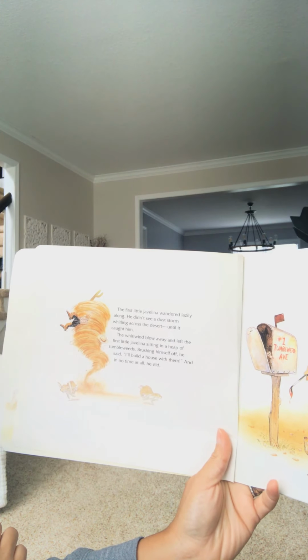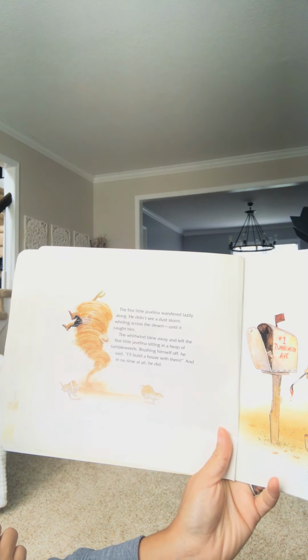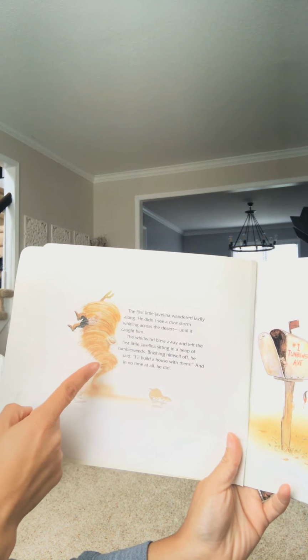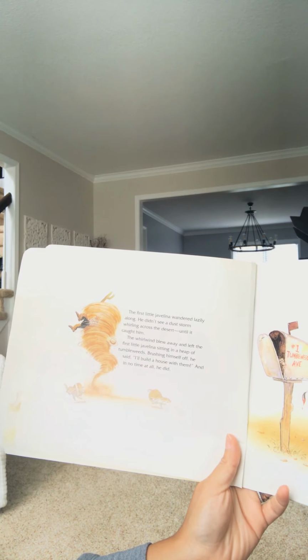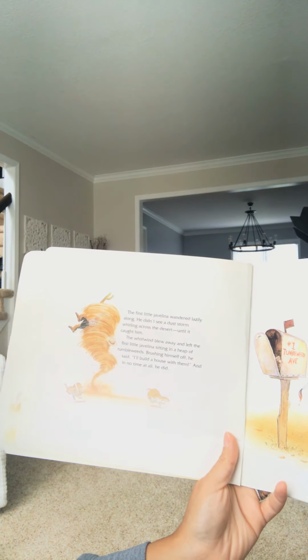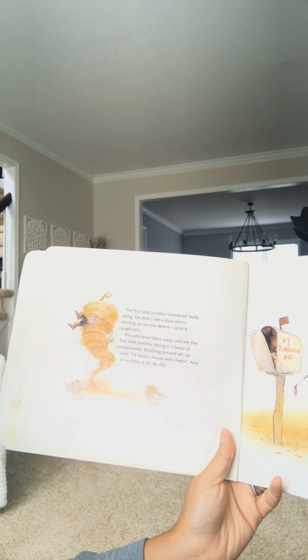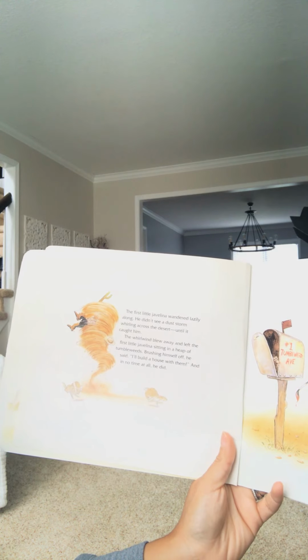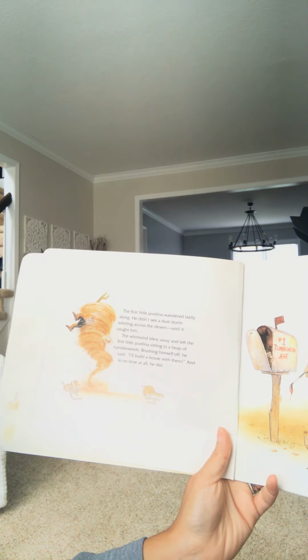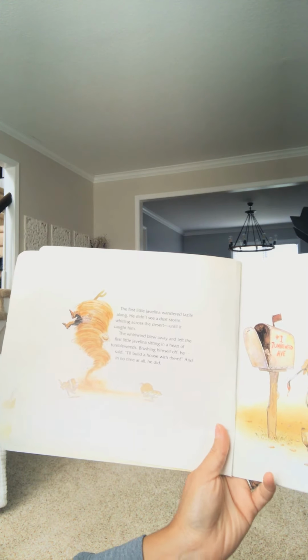He didn't see a dust storm whirling across the desert until it caught him. The whirlwind blew away and left the first little javelina sitting in a heap of tumbleweeds. Brushing himself off, he said, "I'll build a house with them." And in no time at all, he did.